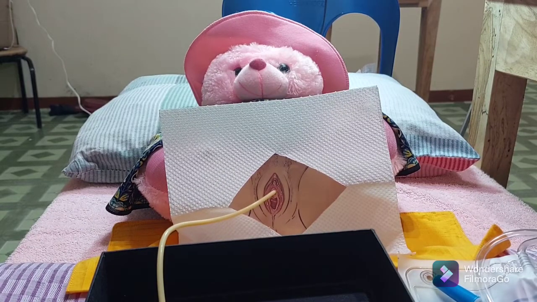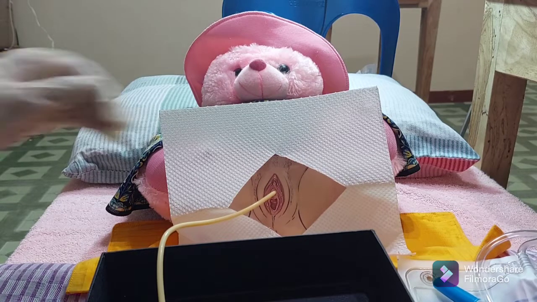Connect the urinary bag to the catheter using sterile technique. Keep the urinary bag below the patient's bladder.